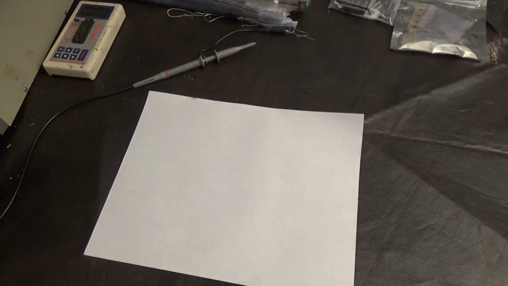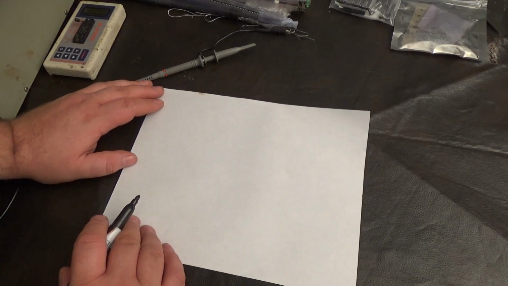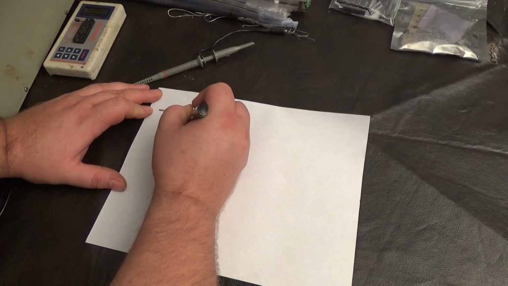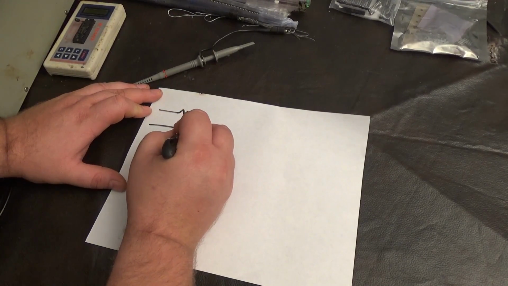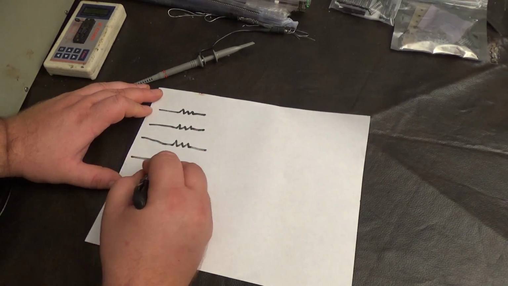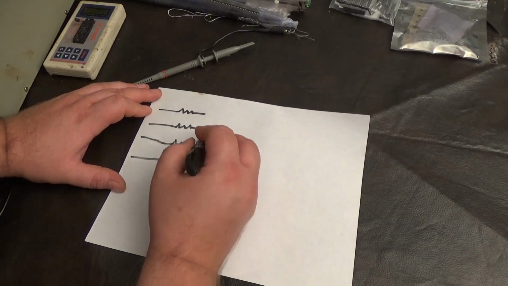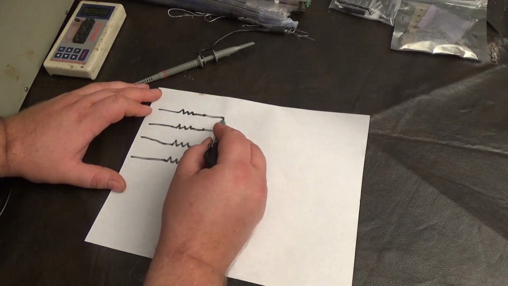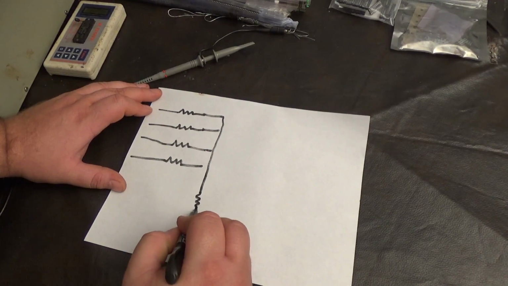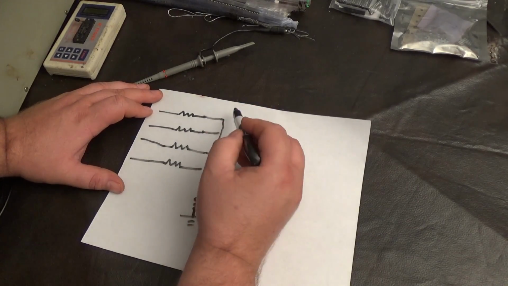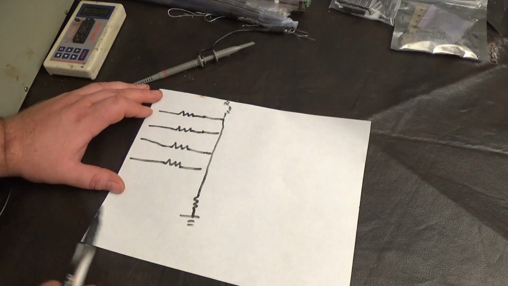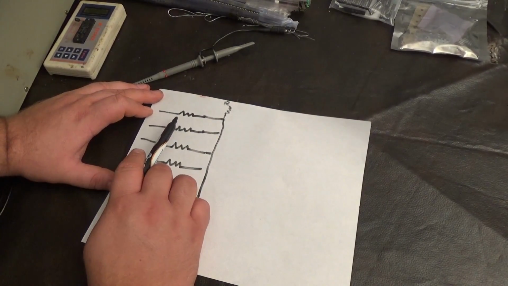Anyways, in the original schematics for Asteroids, you have a resistor DAC, okay, and that resistor DAC is all connecting together, and going through another resistor here. This would be your ground, and going through another resistor here. This would be your 5-volt. Okay, now these resistors are different sizes.